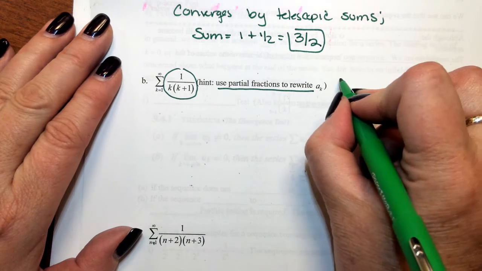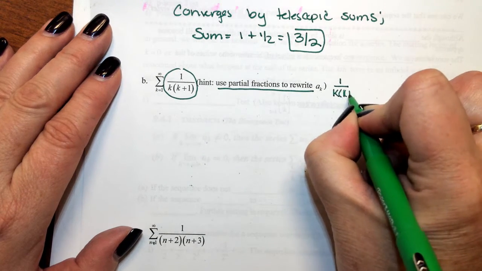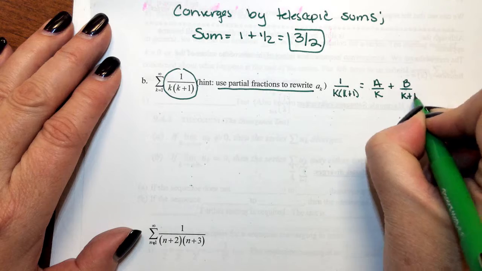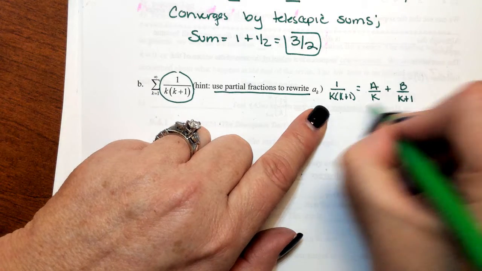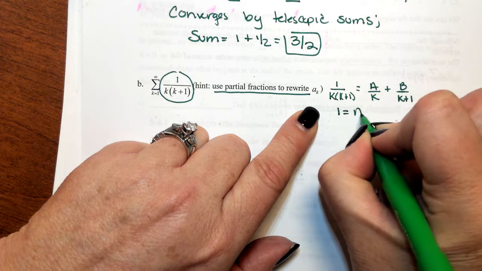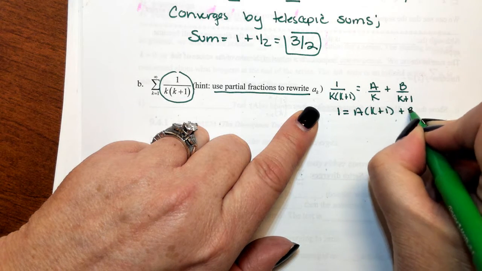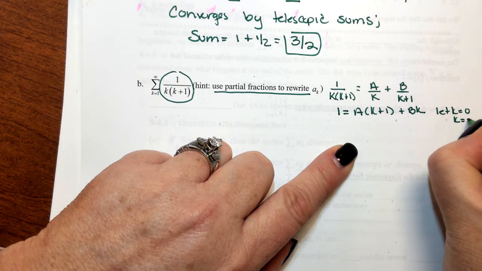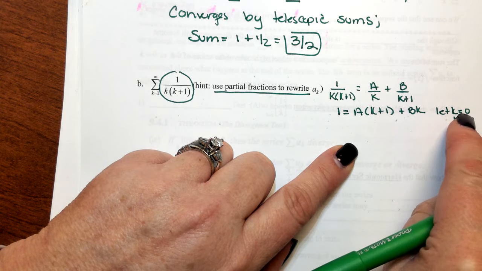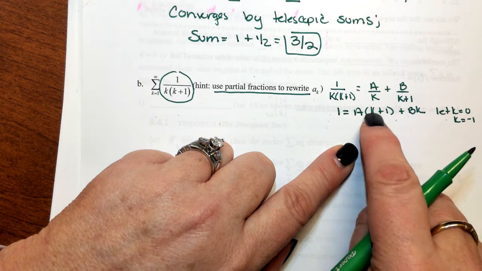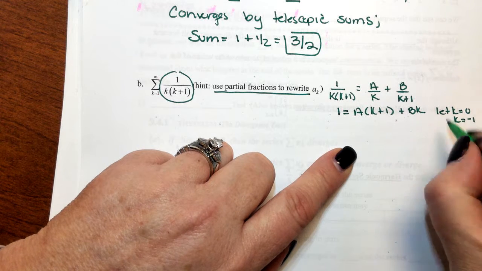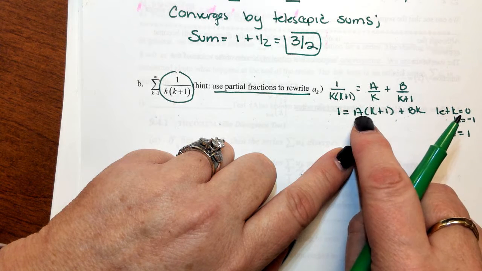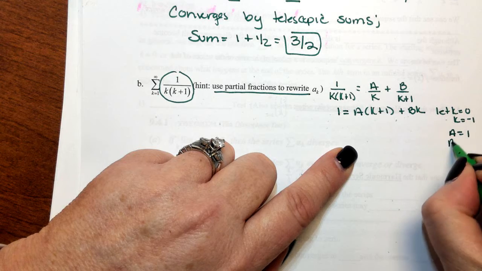So remember your partial fraction decomposition, I'm going to take 1 over k times k plus 1 equals a over k plus b over k plus 1. So I need to solve for those numerators. So I know when I multiply by the LCD, 1 is going to be equal to a times k plus 1 plus b times k. And that's where I'm going to let k be equal to 0, k be equal to negative 1 to get this to cancel. So if I plug in 0 for k, that's going to go to 0. 0 plus 1 is 1, so 1a equals 1. So I know that a is equal to 1. When I plug in negative 1, negative 1 plus that goes to 0. Negative b is equal to 1, so b is equal to negative 1.